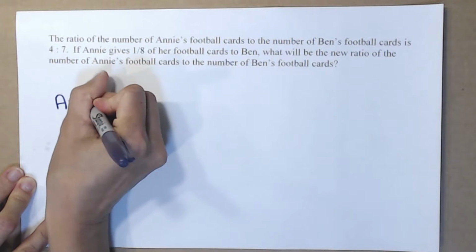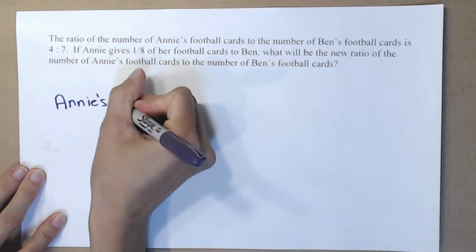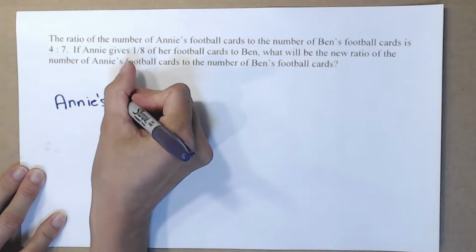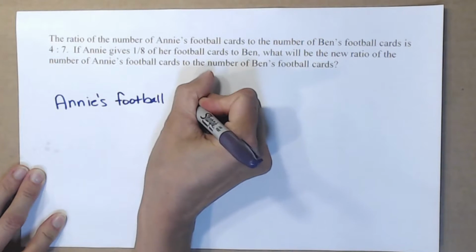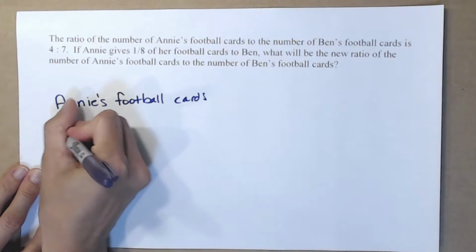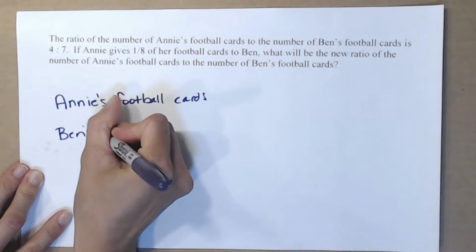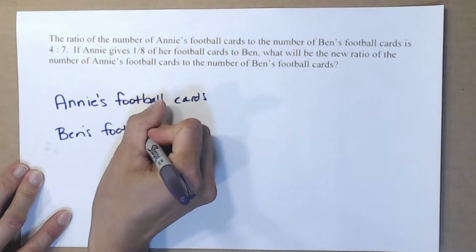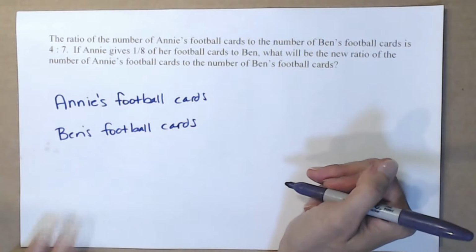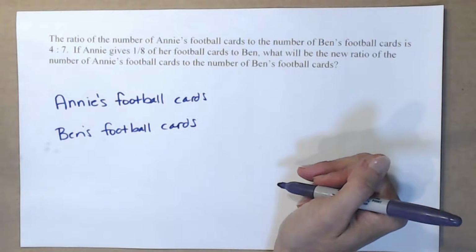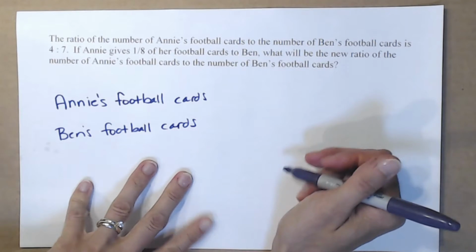So we'll label our two bars Annie's football cards and Ben's football cards. Okay, so Annie's cards to Ben's cards is in a 4 to 7 ratio.